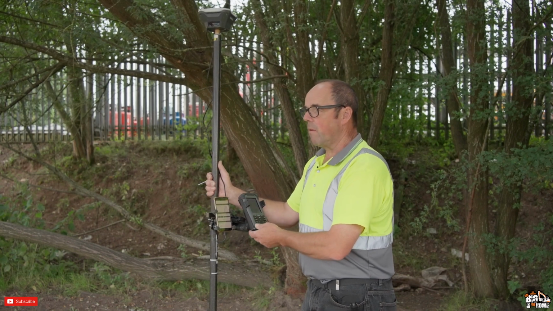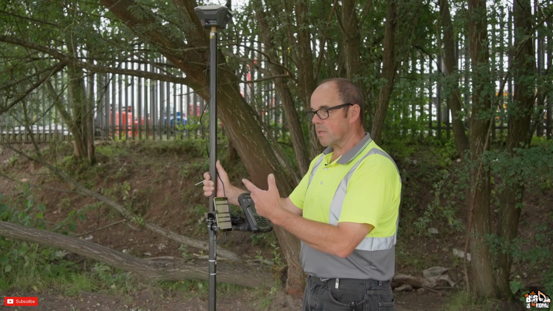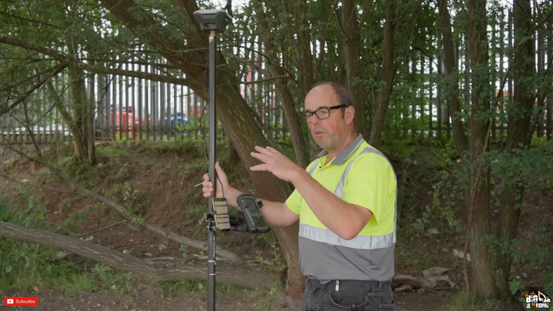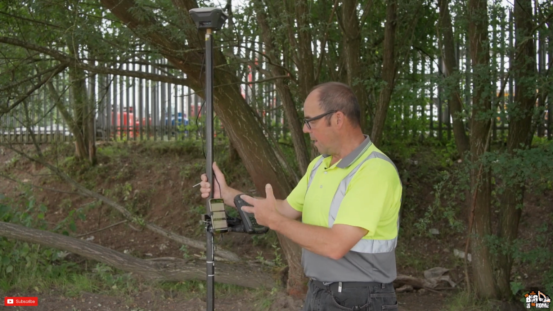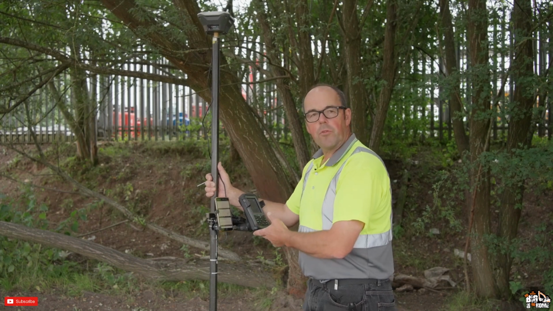In the UK we very rarely have that problem. We've got plenty of satellites. We're tracking lots of different systems here, GPS, Beidou, GLONASS, they're all different constellations of satellites, so it's got more than enough solutions in the UK. But yeah, we'd need to step out from under the tree.